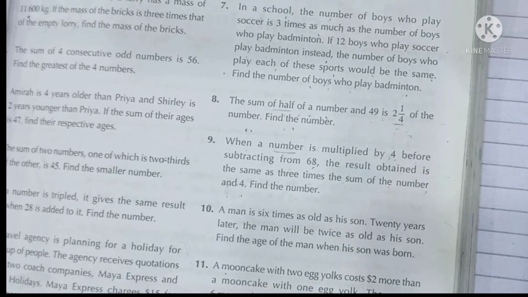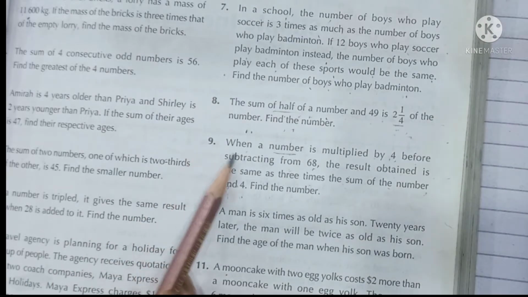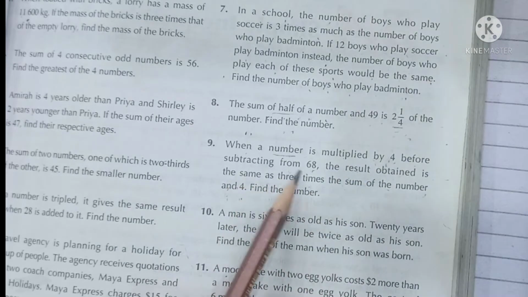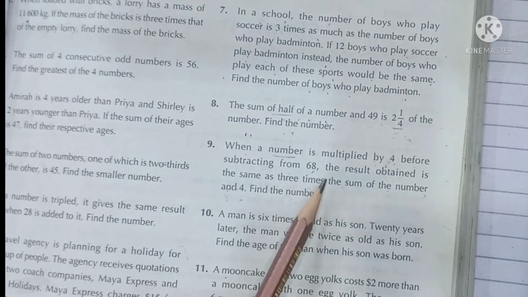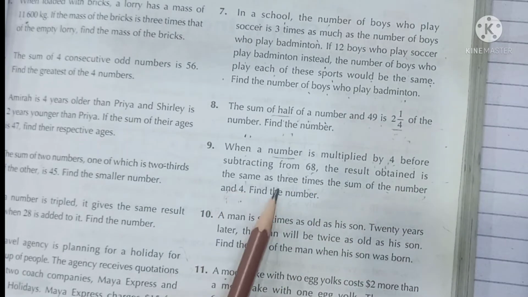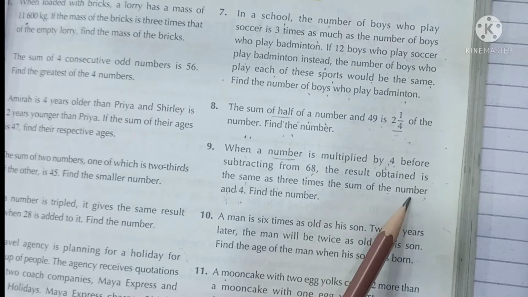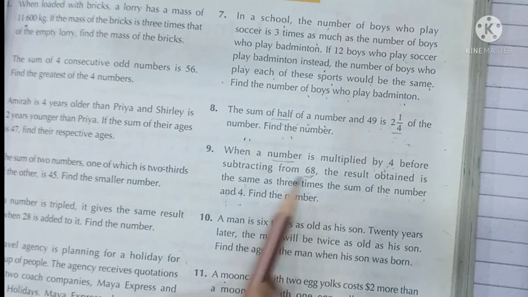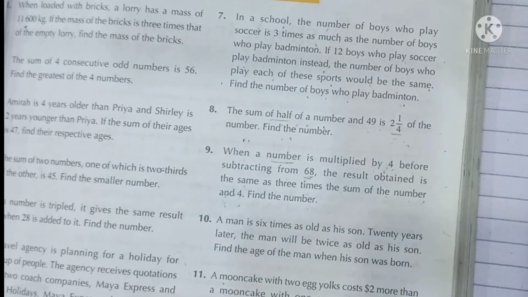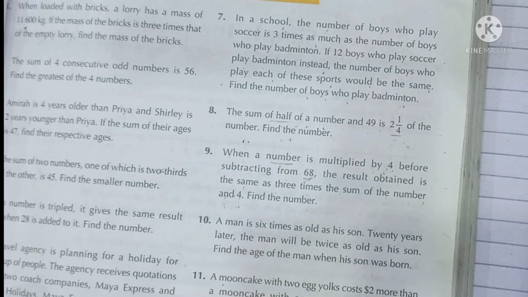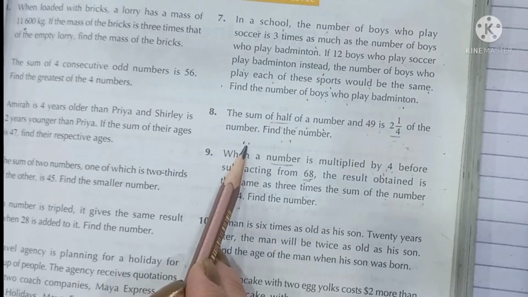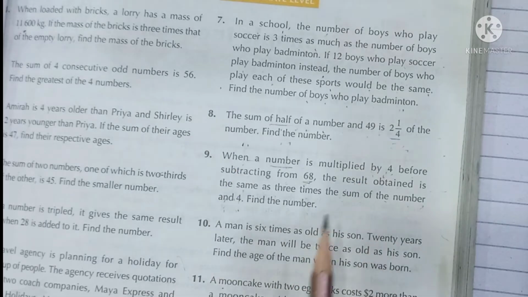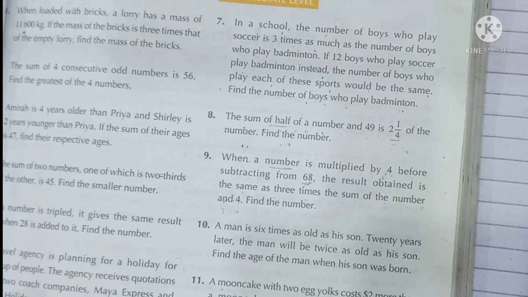Now we will start the next question, question number 9. When a number is multiplied by 4 before subtracting from 68, the result obtained is the same as 3 times the sum of the number and 4. Find the number. They are giving this 68 just to confuse us. So there is a number. When we multiply that number by 4, let's make the expressions first.